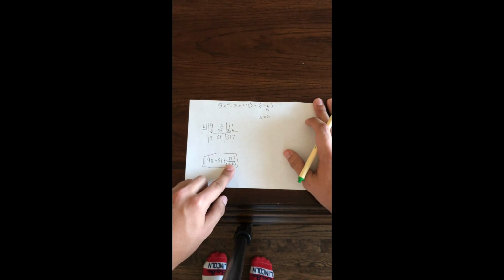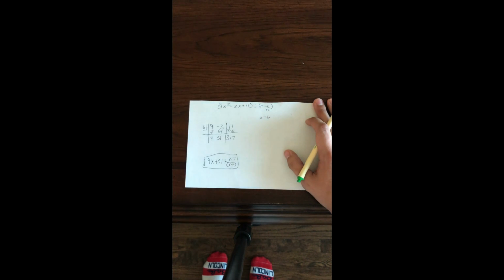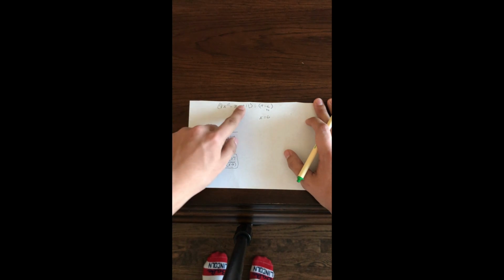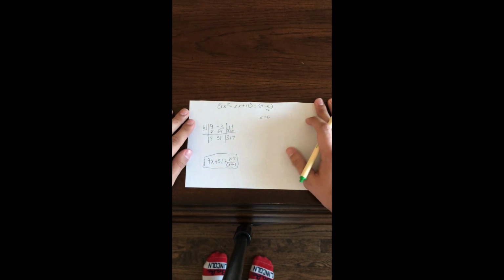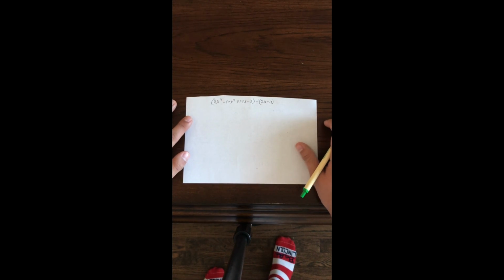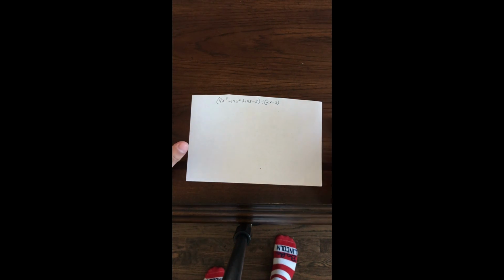So as you can see, you want to do this in every single problem that has a remainder. You put the remainder over the binomial. And as you can see, this problem is telling us that 6 is not a solution to this polynomial right here. Now in this last problem, we're going to add in those dreadful fractions that no one seems to like. But you'll come to realize that they're actually not that bad.